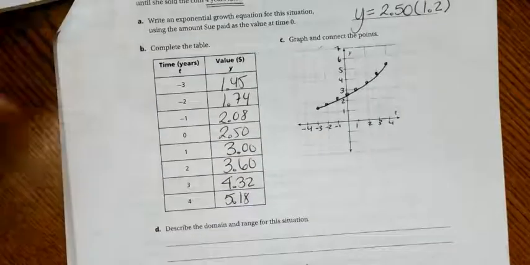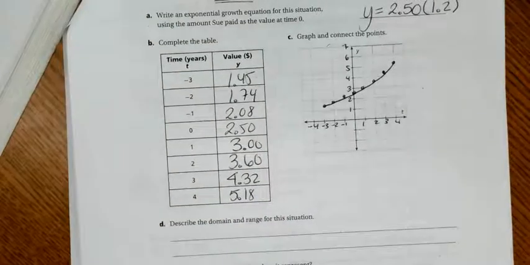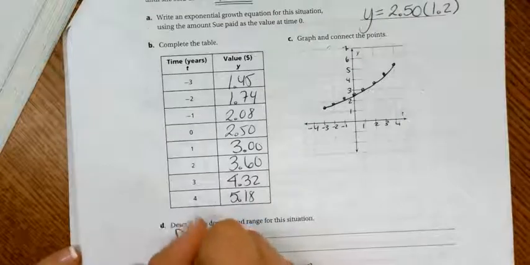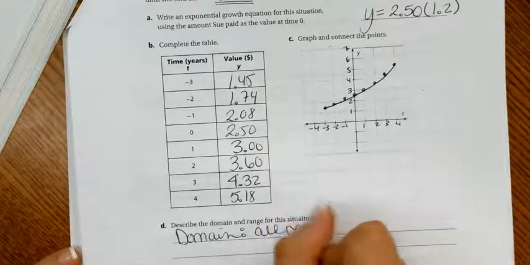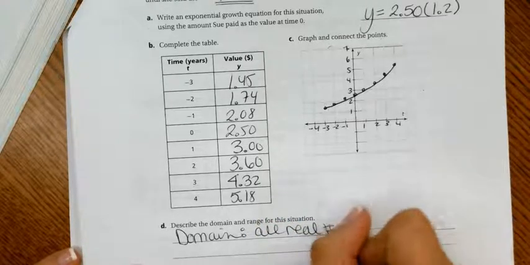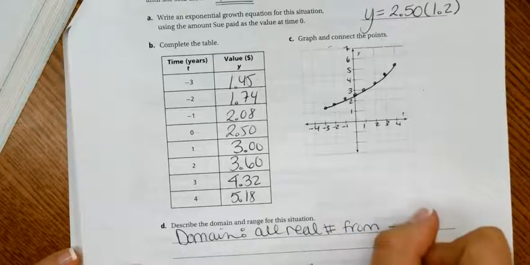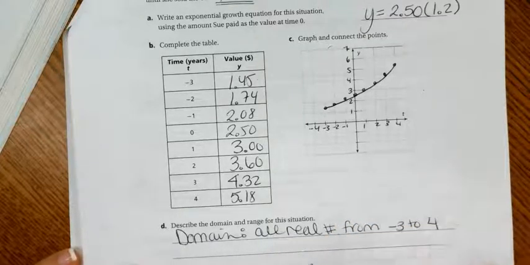What is the domain and the range for the situation? Domain. All real numbers from negative 3 to 4.